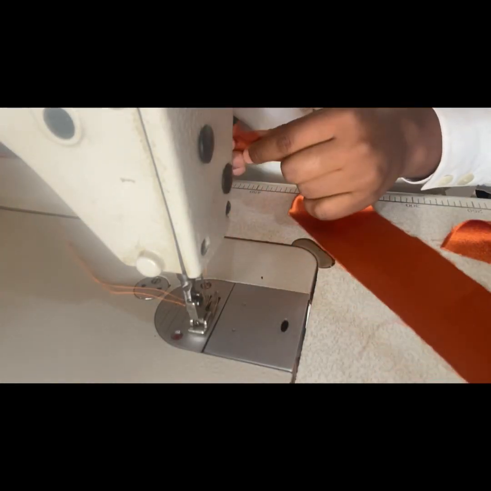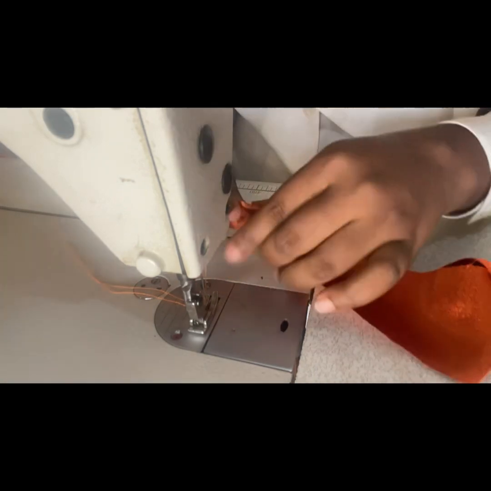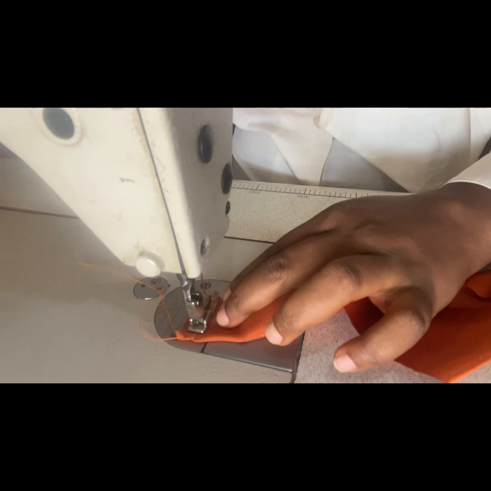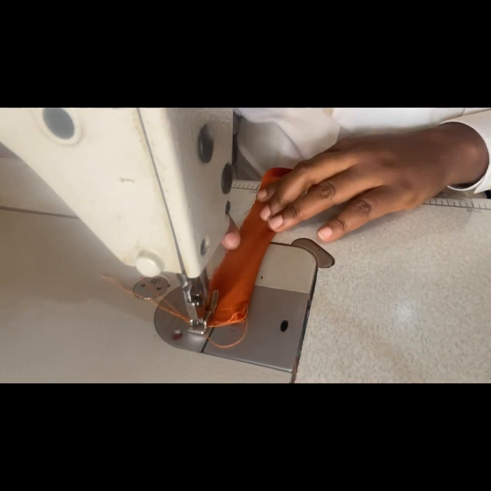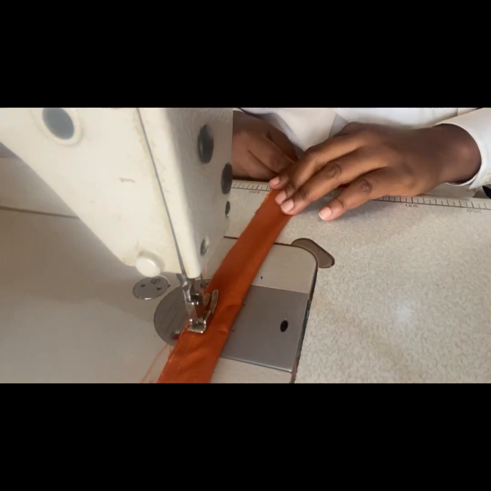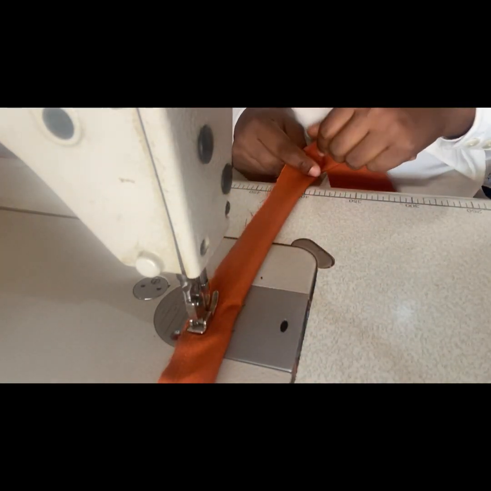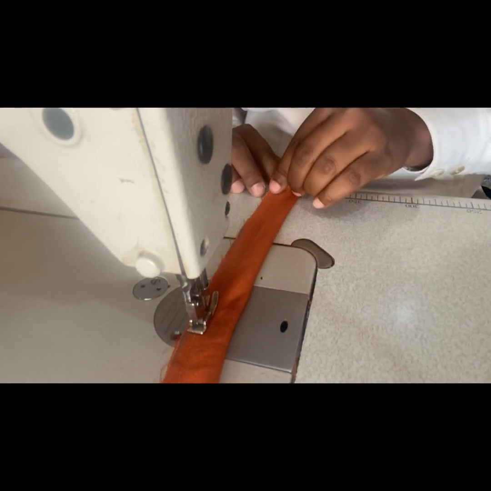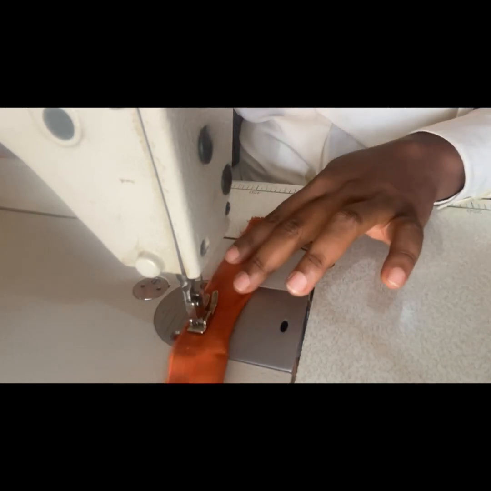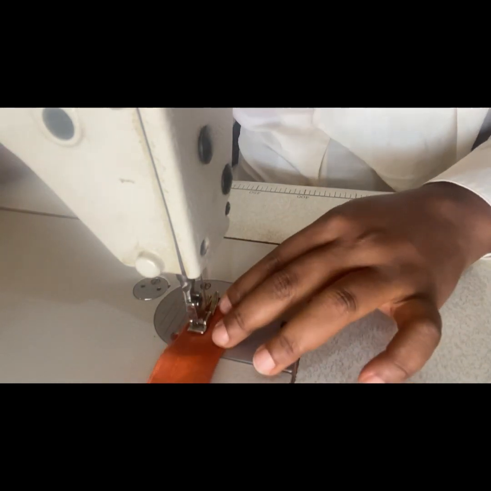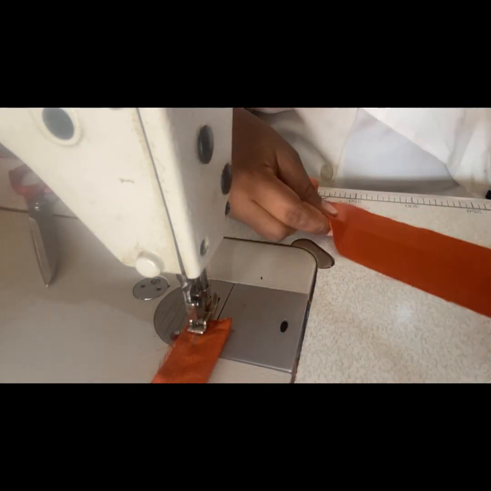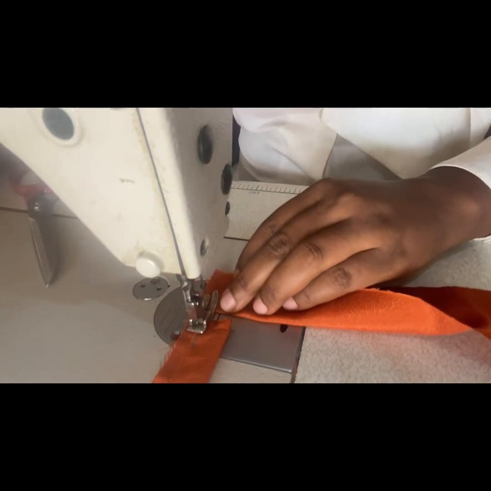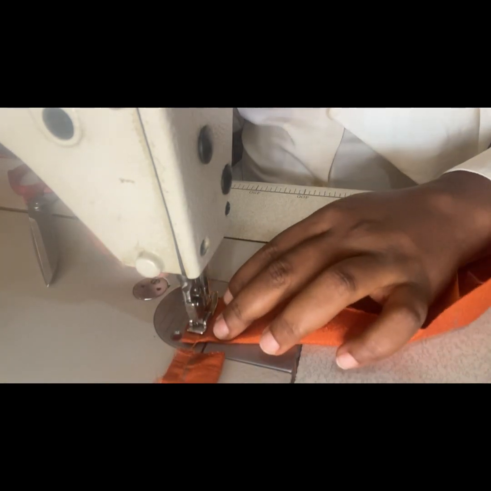So once that is done, I'll go ahead and fold my rope into two, seal up the upper part, then sew all the way down. I'll be using a width of 1/2 inch to do this sewing. Okay, so I'll go ahead and sew the two, because it's actually meant to be two ropes, not just a single rope. Okay, so this is it.